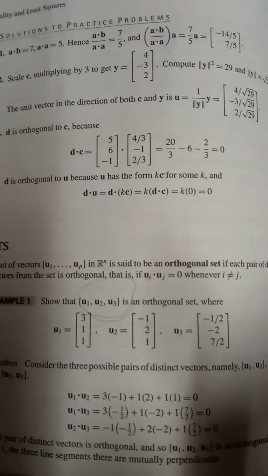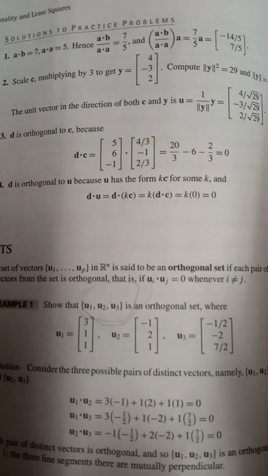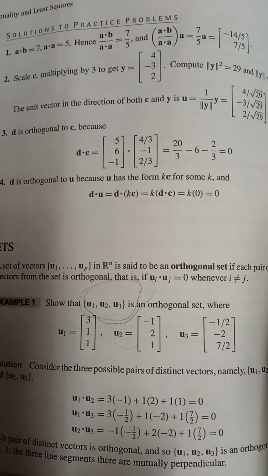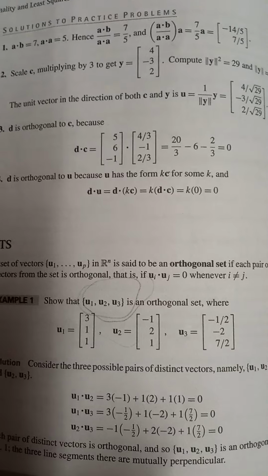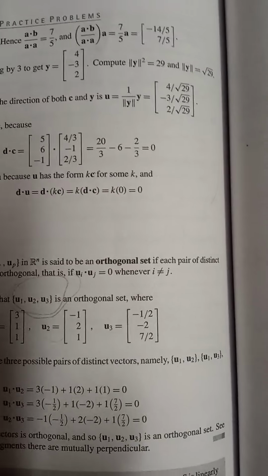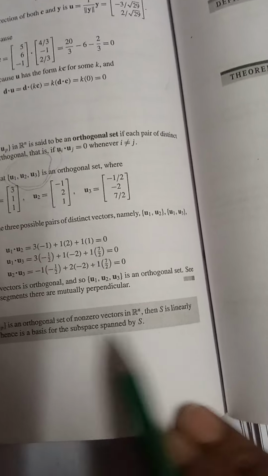That means u1, u2 are orthogonal, u2, u3 are orthogonal, u3 and u1. Right? If each and every pair of those vectors is orthogonal, then the set is said to be an orthogonal set. Right? And I explained this theorem also. If u1, u2, u3 is an orthogonal set, then it is linearly independent and forms a basis, right? It is there in your notebook.